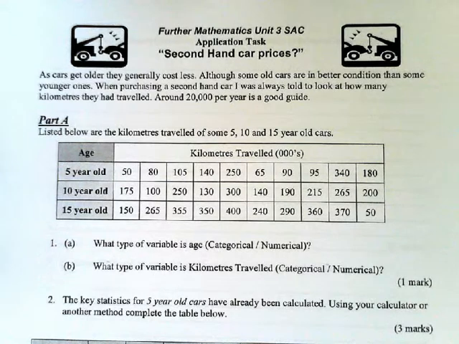The worst recording of a SAC ever made, but it could be the only one. So we'll talk through this SAC. This is from a few years ago now. A couple of parts to it, but we'll hook into it and see what we come up with.